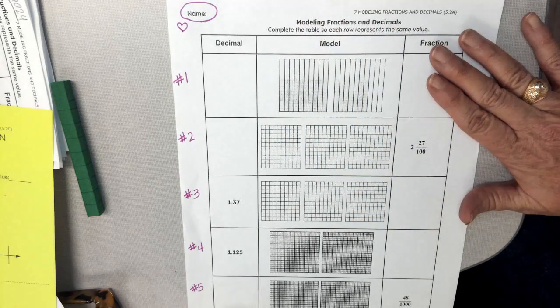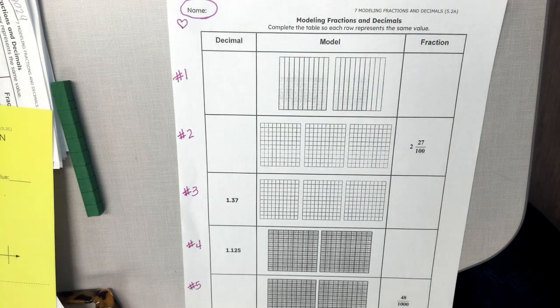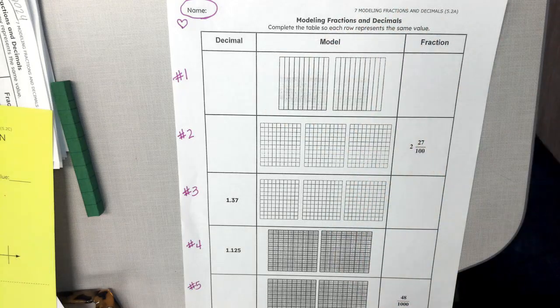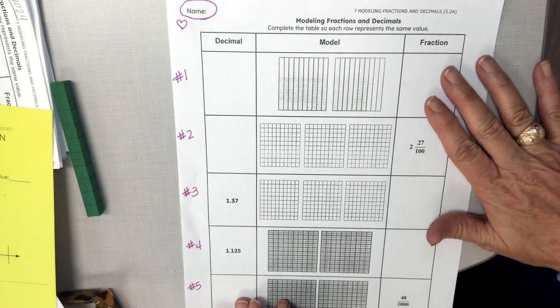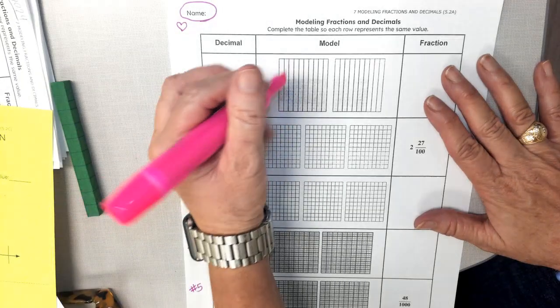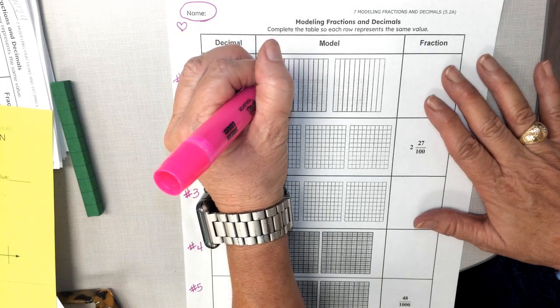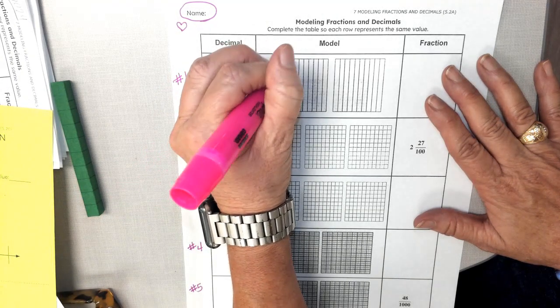So when we look at number 1, again, the modeling, the shading did not show up properly. So you're going to need your highlighter or some light color. And the shading should have looked like this. We should have one whole model shaded here.